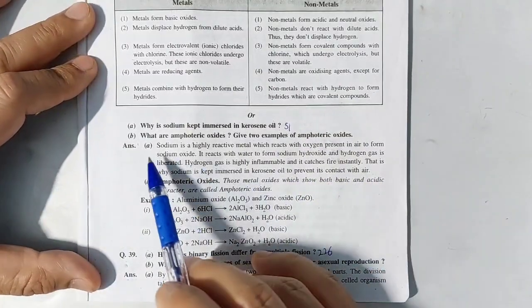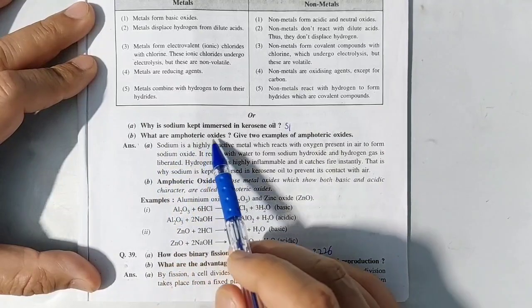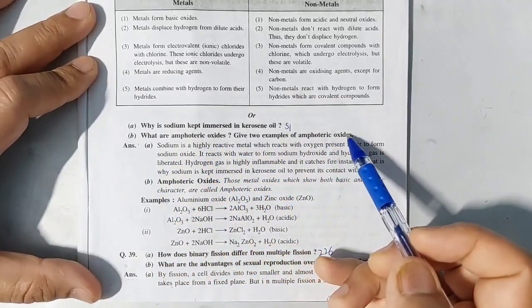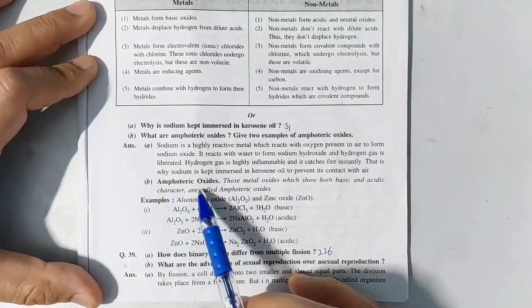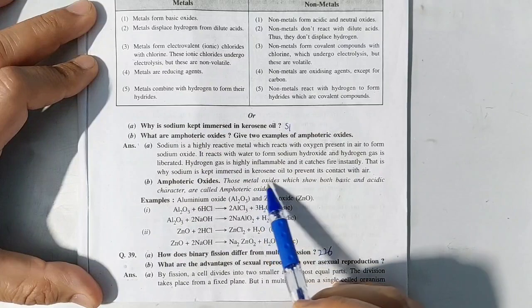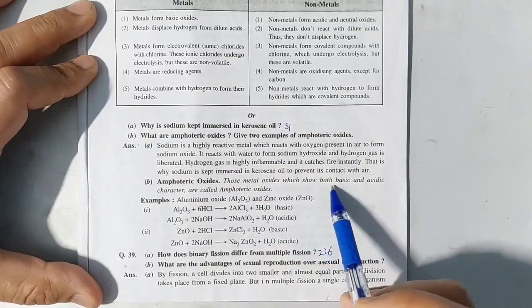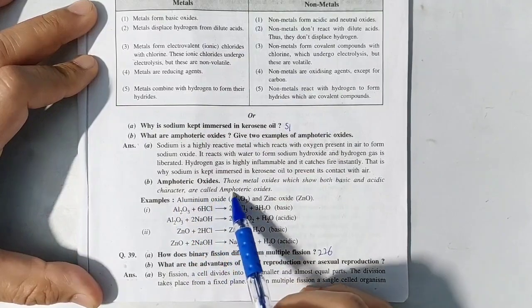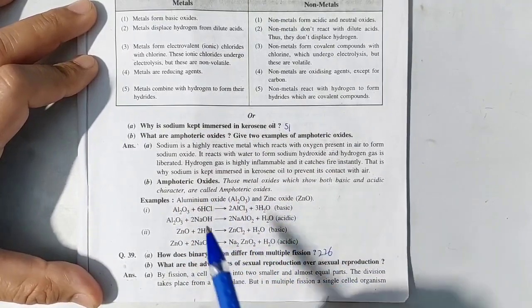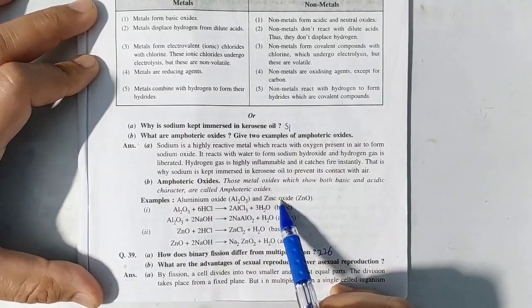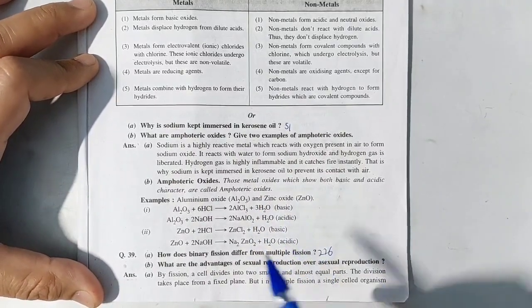Our next question is, what are amphoteric oxides? Give two examples of amphoteric oxides. Now, what are amphoteric oxides? Those metal oxides which show both basic and acidic character are called amphoteric oxides. Example, aluminium oxide and zinc oxide are amphoteric oxides.